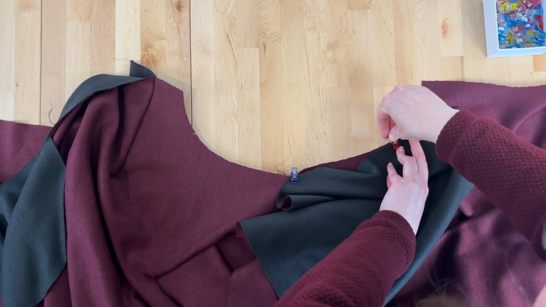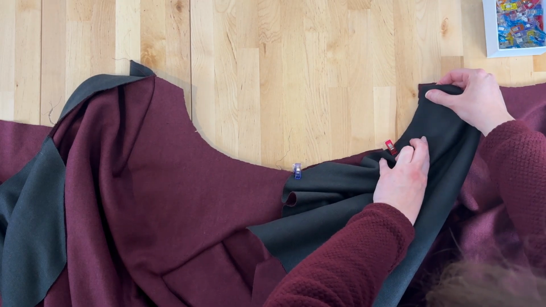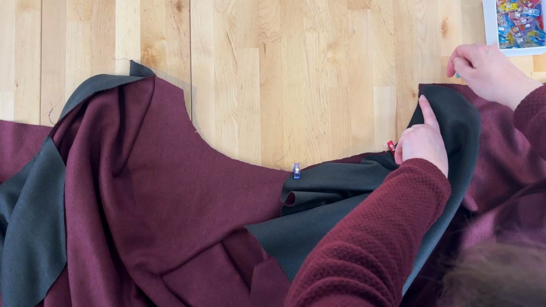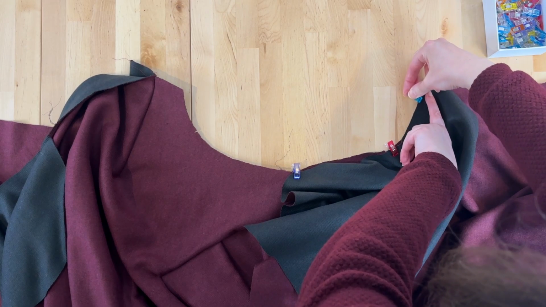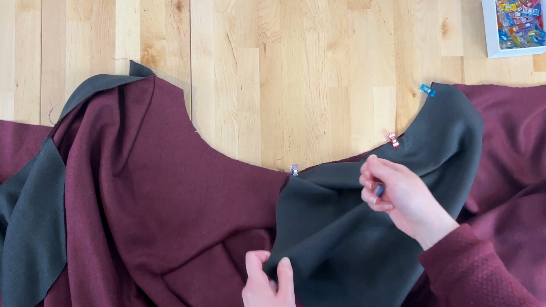And the double notch, end of sleeve and end of back armside. And the single notch. Yes, this starts to bunch up. This is fine.